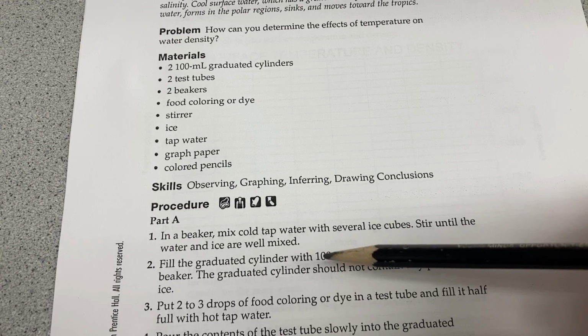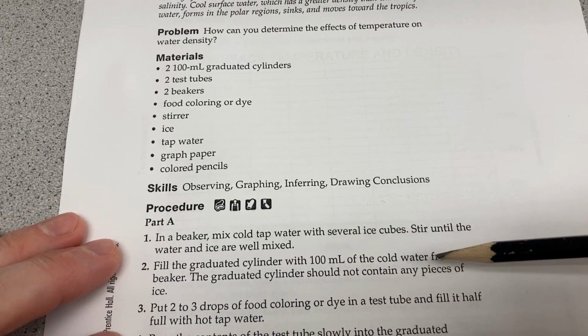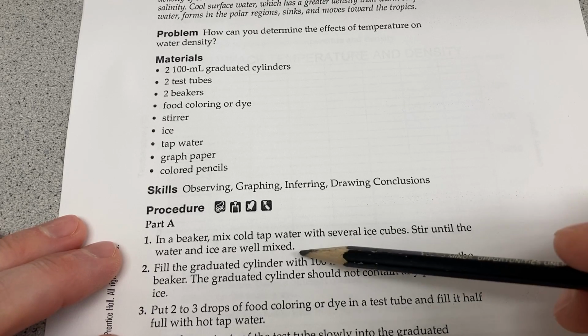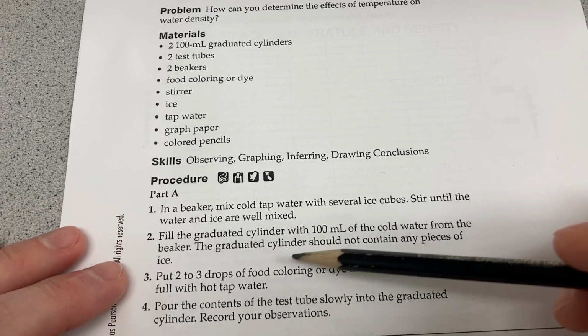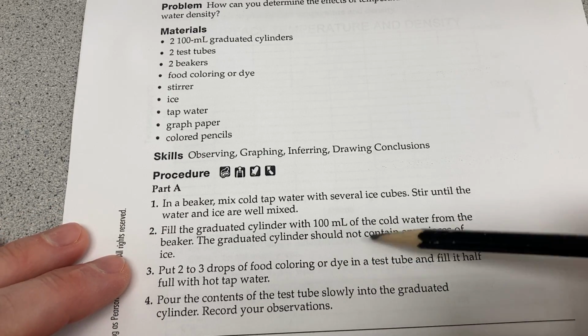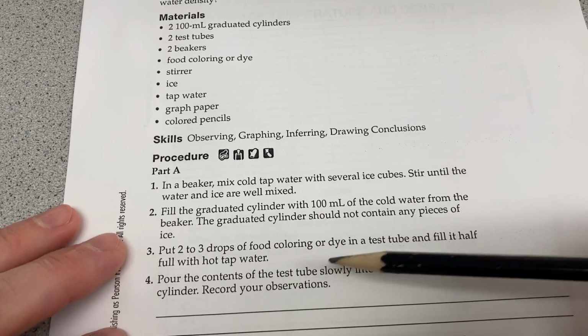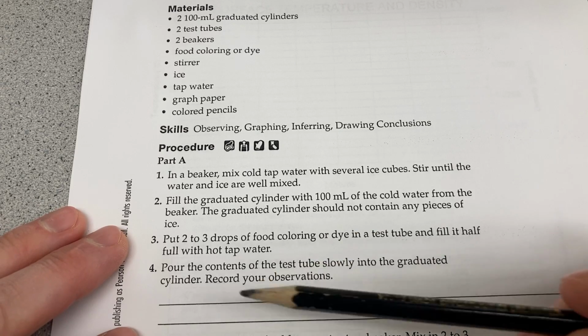Okay, so what we're going to do in our little exploration is take a beaker of cold tap water with several ice cubes in it, and get it nice and cold. We're going to mix that water up and let it cool down. Then we're going to fill up a graduated cylinder with the cold water we just made in the beaker. We don't want any ice in there, we just want cold water.